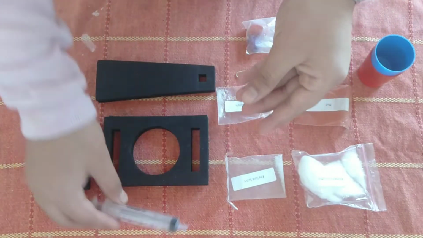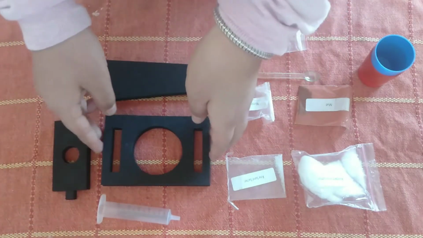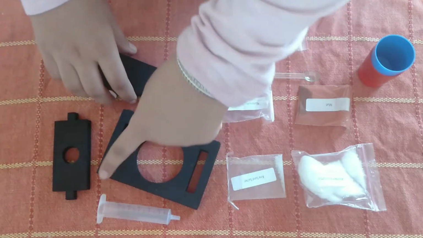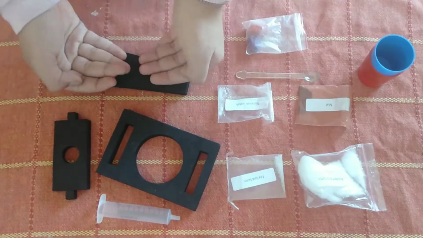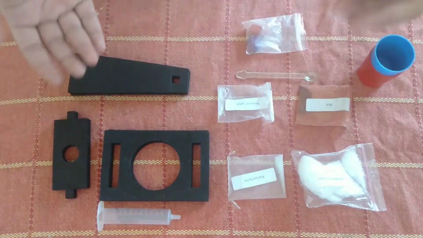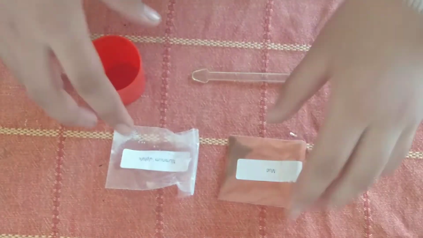Then a syringe, but we don't need this part, so we're going to keep it aside. Then these types of stands, which we need to hold this tank. You can say a tank stand. So we need these 2. Now we are ready to start. So the first step is to make lake water.